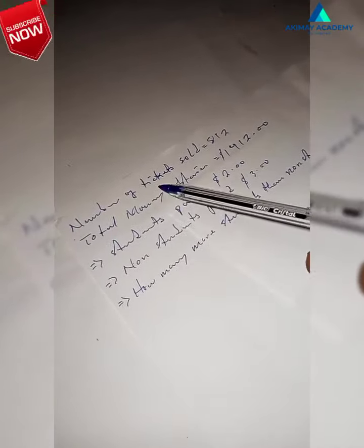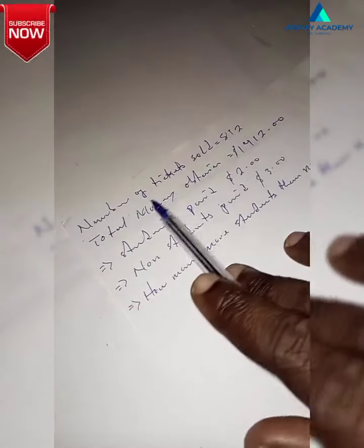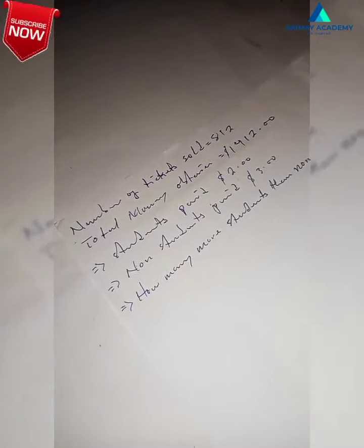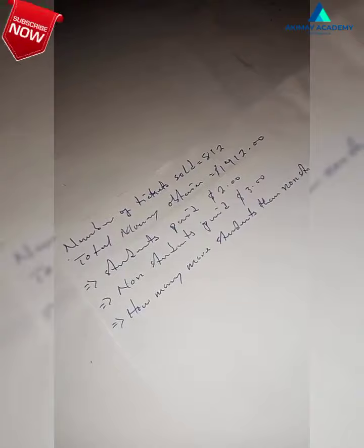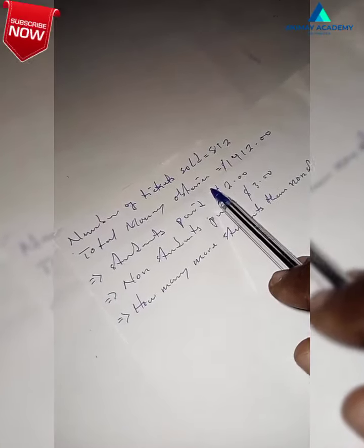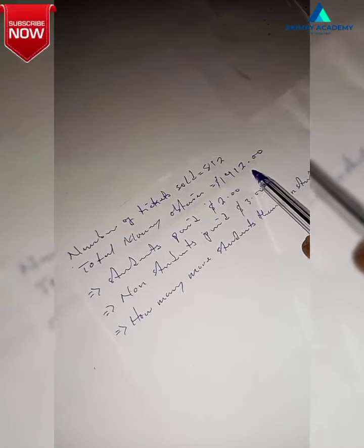Now if you look at the question, this is an excerpt. The question said there was an athletics competition, and in that particular competition 812 tickets were sold. The total money obtained was $1,912.